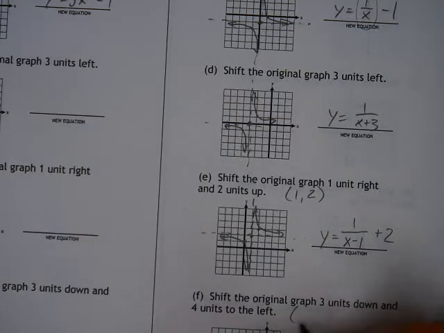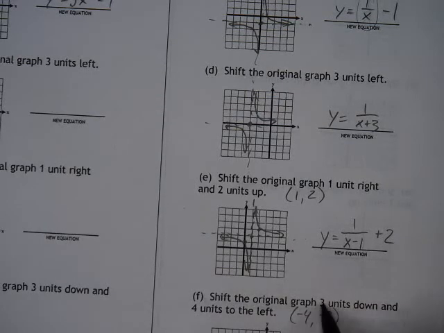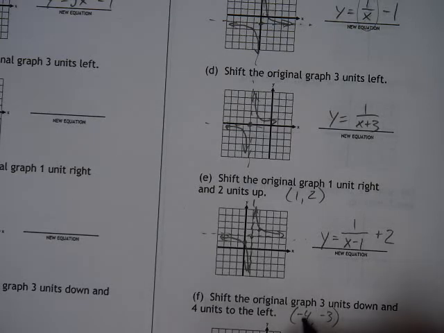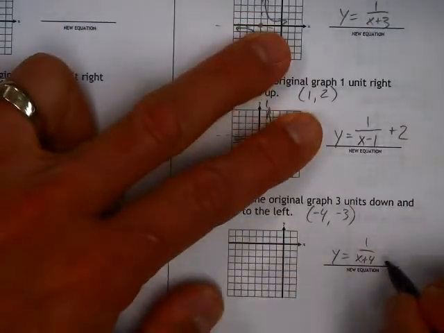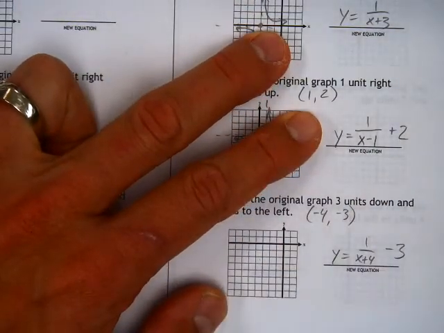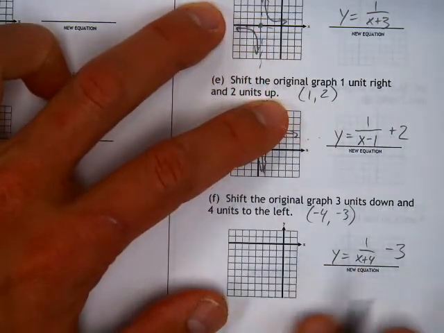And the same thing here, regardless of the graph, we're going to go 4 units to the left, 3 units in the down direction. And so the equation is going to be 1 over the x, change the sign, x plus 4, and then the minus 3 is going to be the portion that comes afterward.